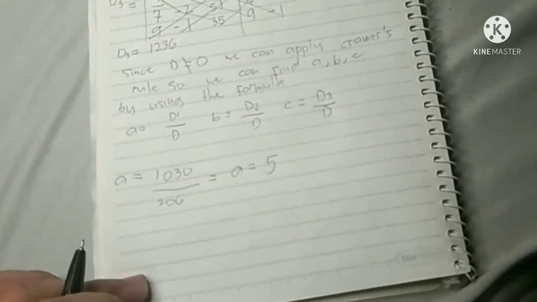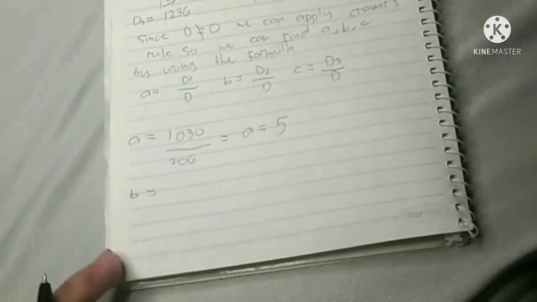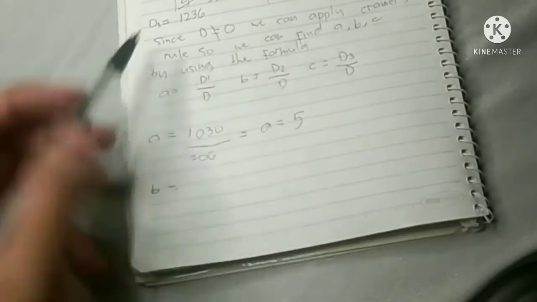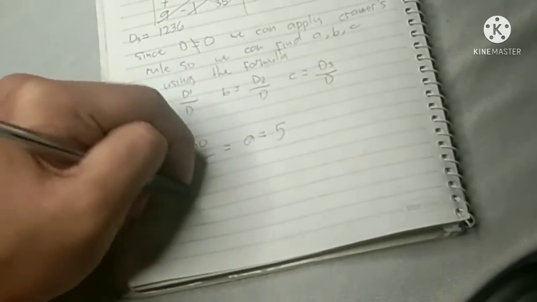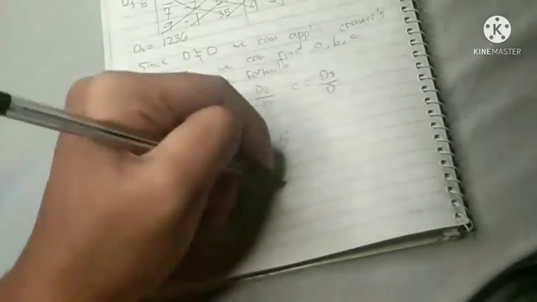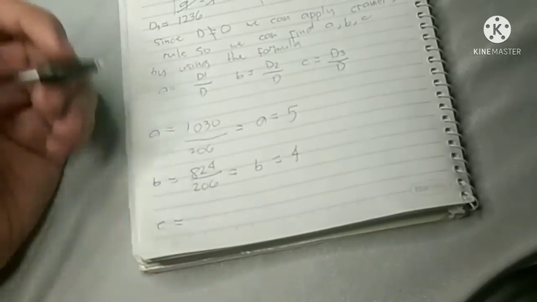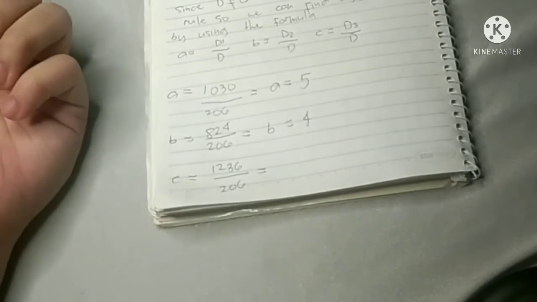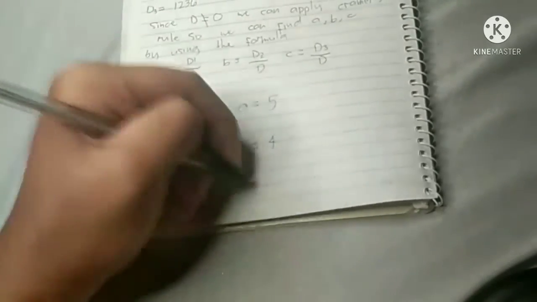So a is equal to 5. Then for our b, since our D2 is equal to 824 and our D is equal to 206, we divide them and we will get b is equal to 4. Then for c, we have our D3 is equal to 1236 over 206, and we divide them, we get 6, so c is equal to 6.